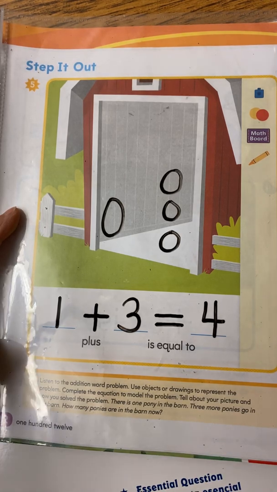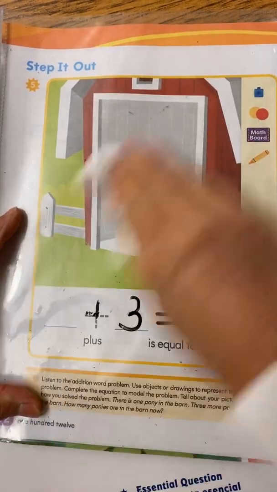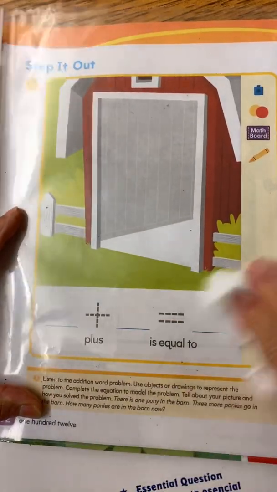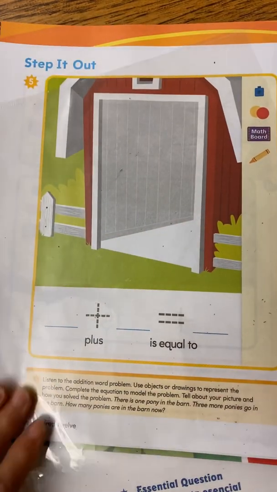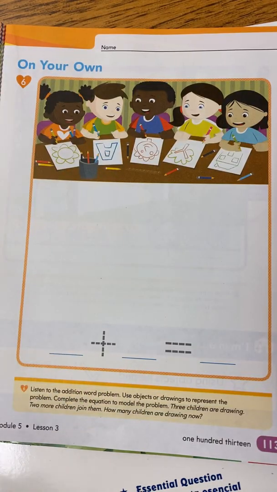If you need to keep that picture so you can finish it up, push pause. All right. Let's go ahead on to the next question.